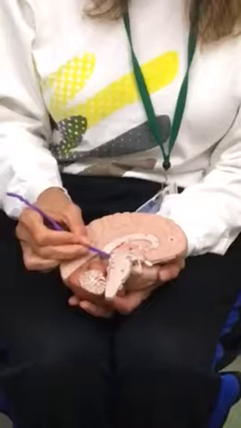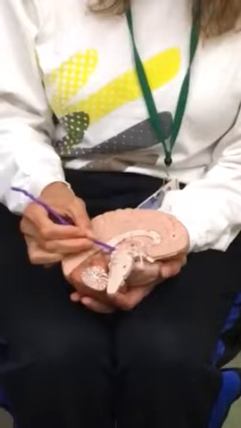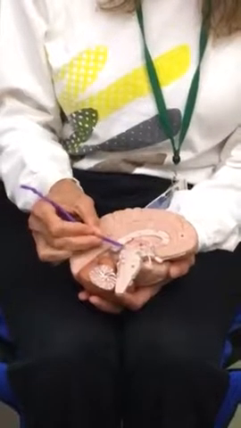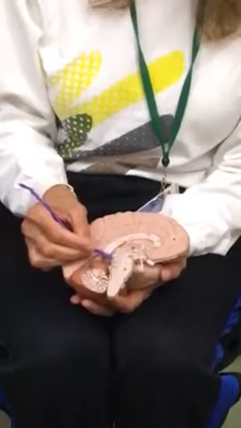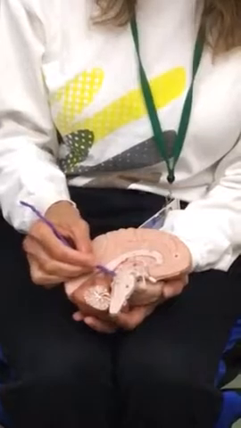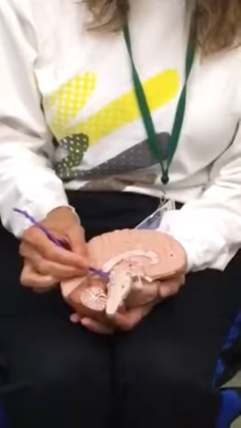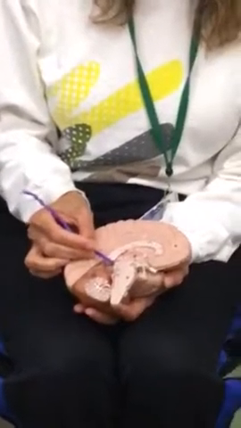Okay, here's a structure here labeled number 33. It looks like the letter B, a capital B. Okay, this is, and it's a mouthful, the corpora quadrigemina. The corpora quadrigemina. The top bump of the B represents the superior colliculus.